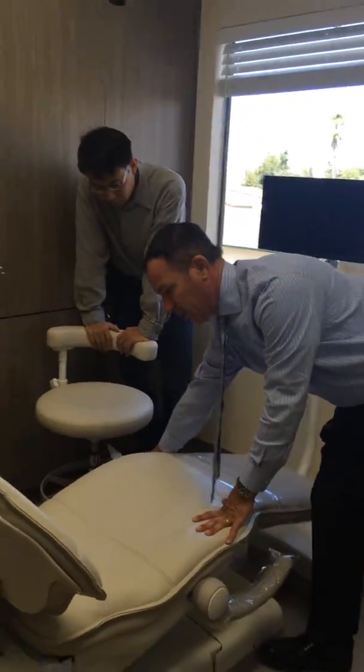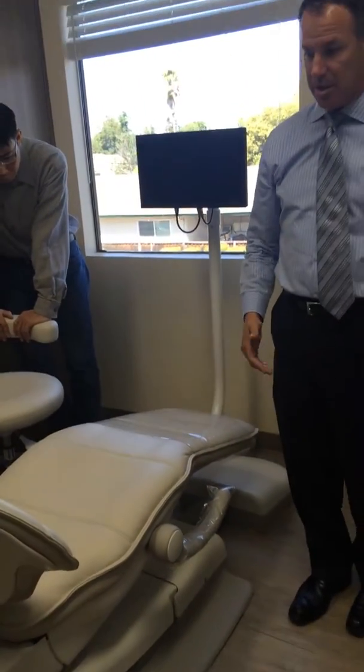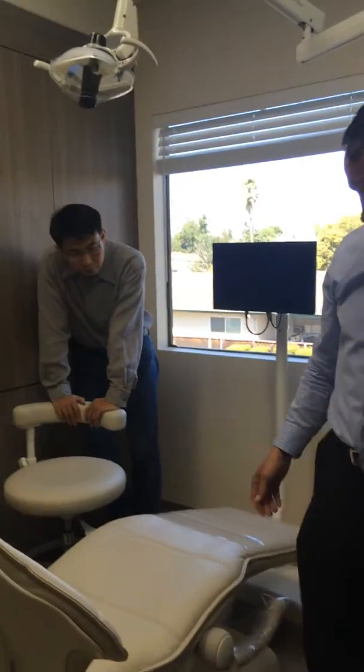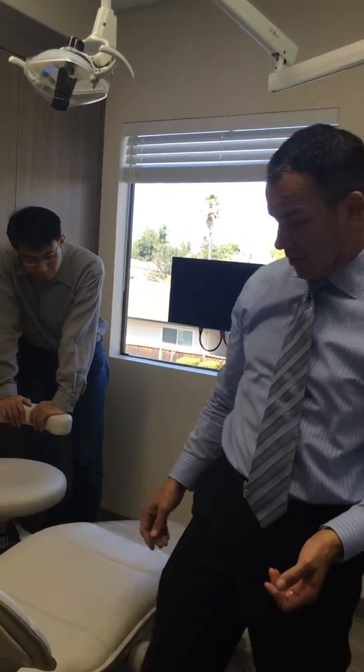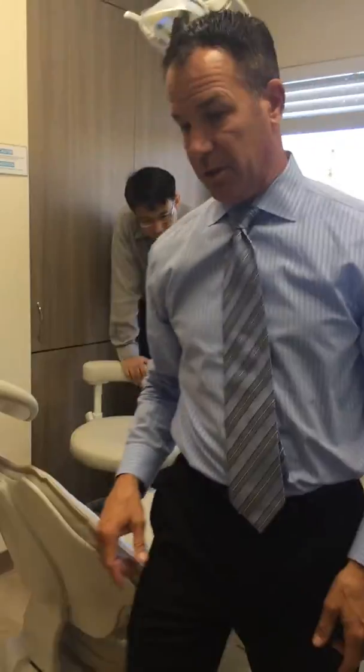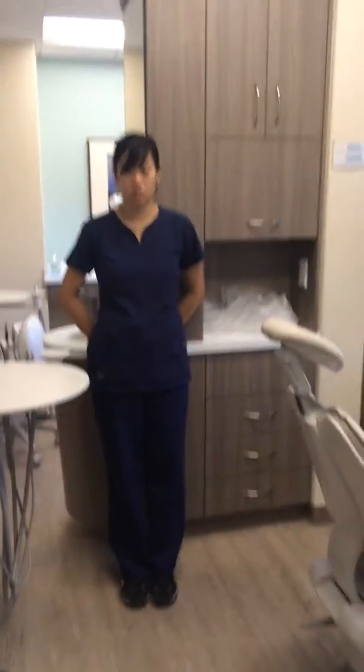So once we've got the patient here, you have different armrest positions for the chair. You can have them all the way to the front. By doing this, let's say you had to come in doing an exam from the front, this is cut away here so I can get in closer. Okay?